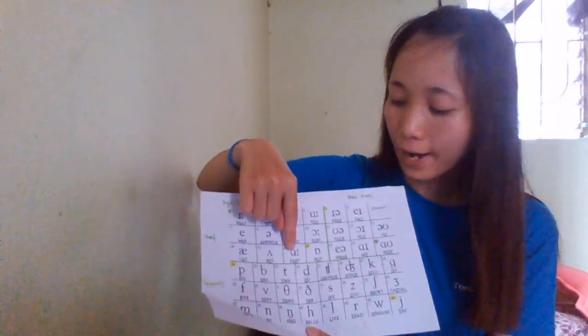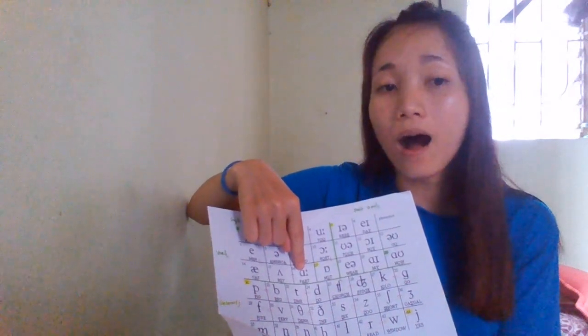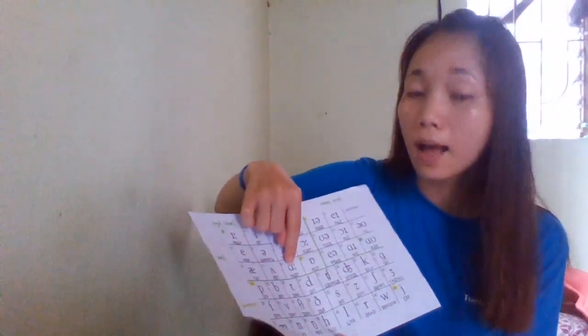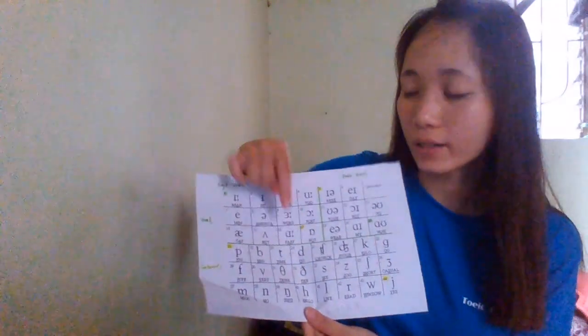Bat, bat, bat. You can see your jaw go a little down when you speak, right? Your jaw goes a little down. Pat, pat, pat, part, part, pat, pat.